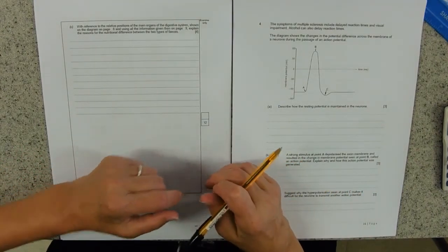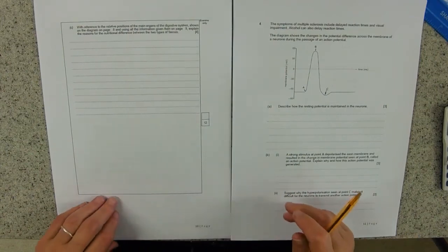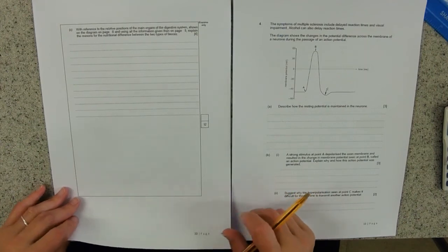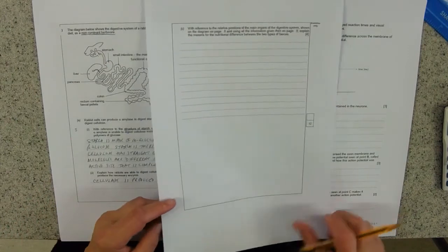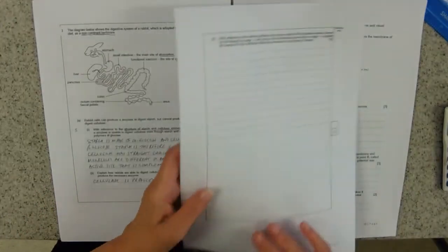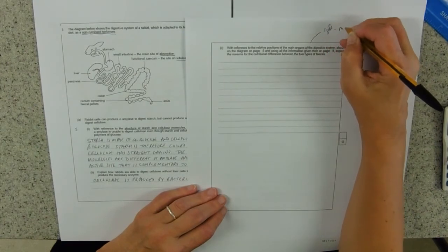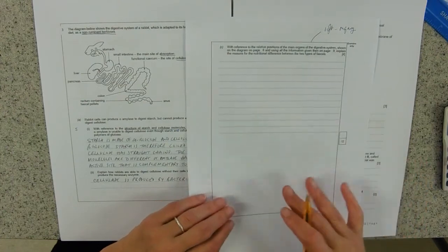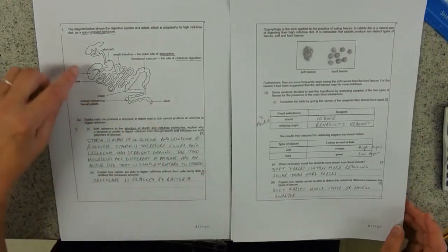With reference to the relative positions of the main organs of the digestive system shown on the diagram on page 8, and using all the information then given on page 9, oh good lord, explain the reason that they've got a nutritional difference. So I'm just going to remind myself that the soft ones, soft to sugary, so they've got more nutrients, and you need to flip backwards and forwards.